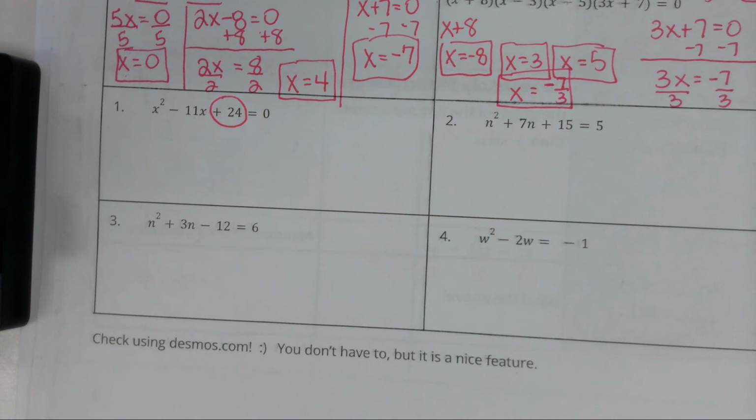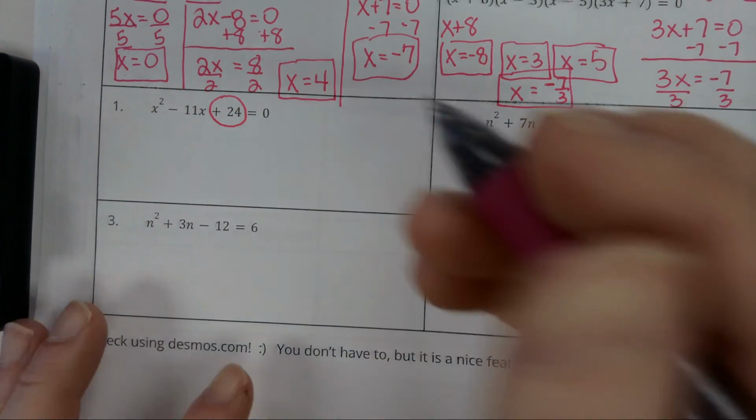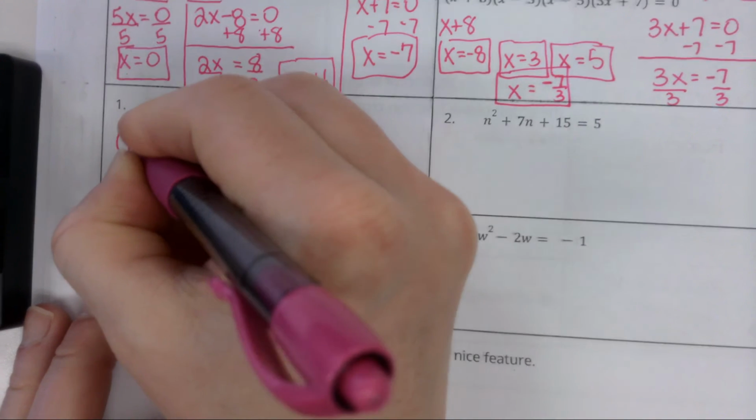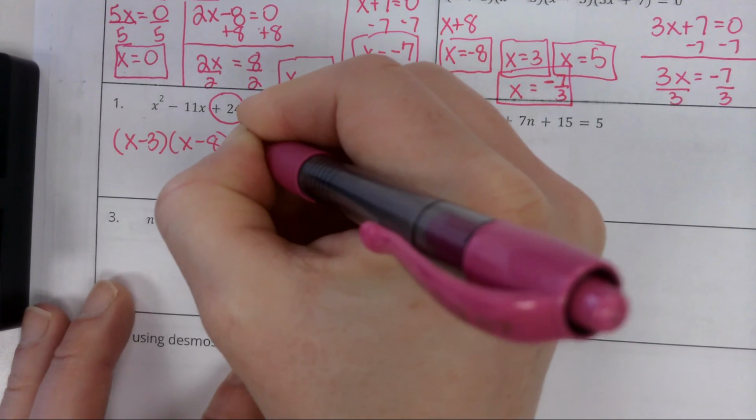We factored this one earlier on in class. Then it'd be negative 3, negative 8. Now we're going to factor first and then do what we just did. Negative 3 and negative 8. X minus 3, x minus 8, that's how I'm factoring it, equals 0.